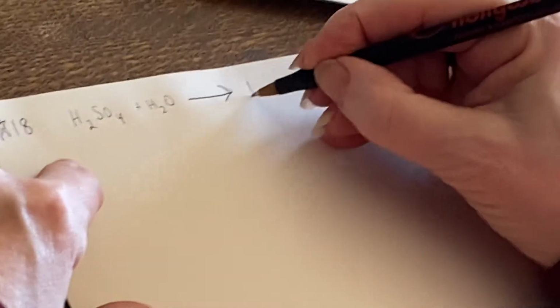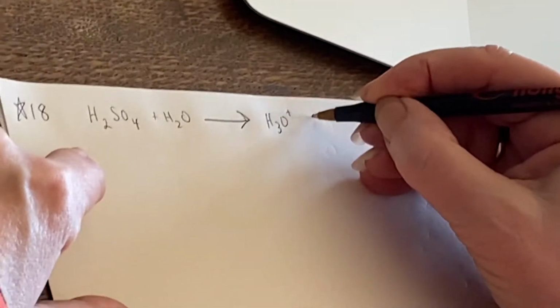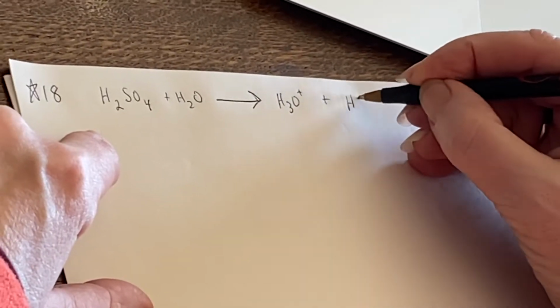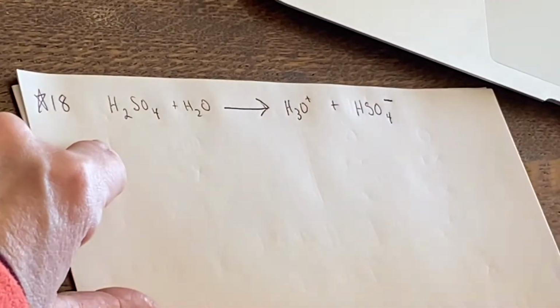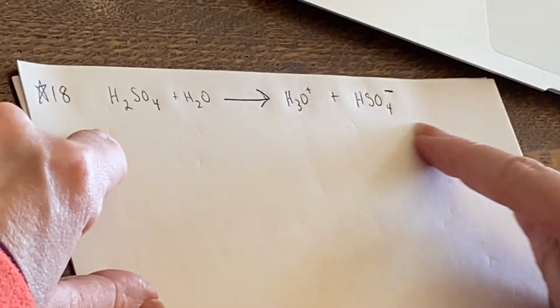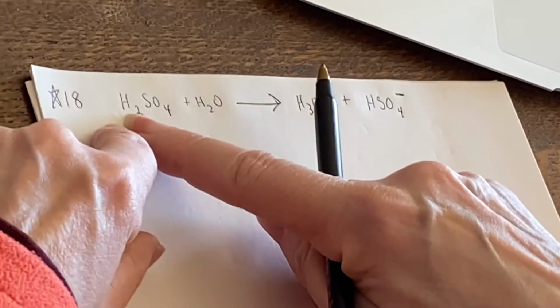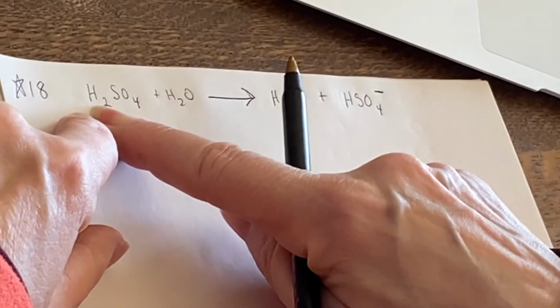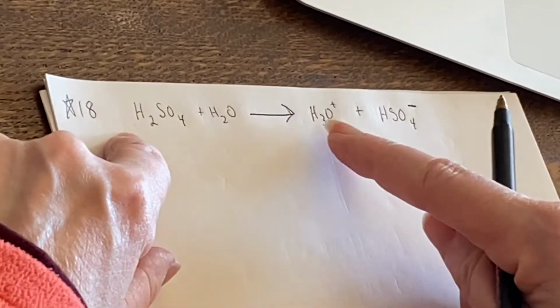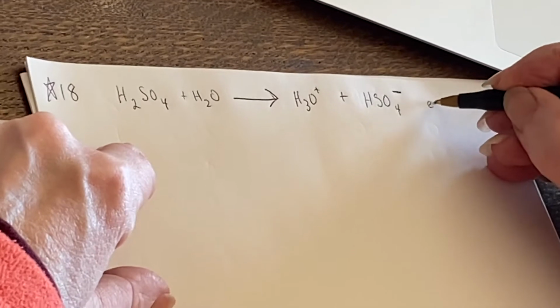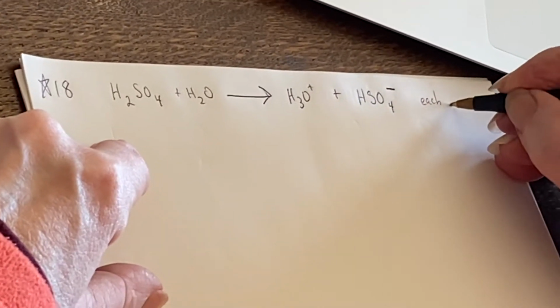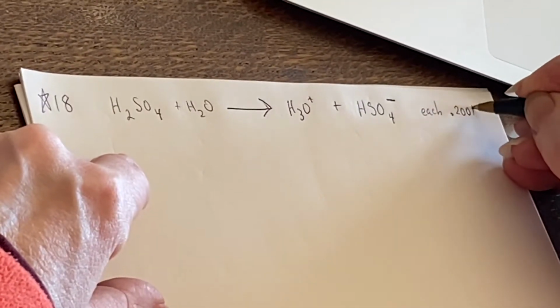We're going to form hydronium ions, and we're going to form hydrogen sulfate ions. That's a one-way trip. So whatever this was, 0.2 molar for us, that's going to become 0.2 molar. So each is 0.200 molar to begin with.